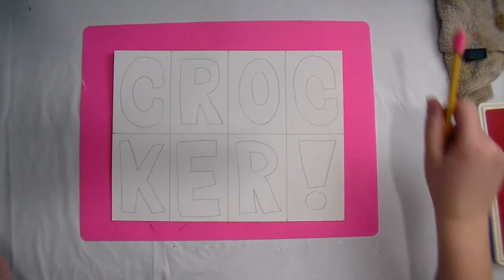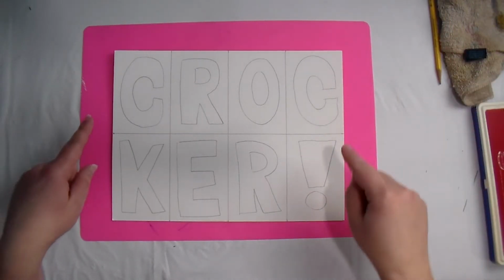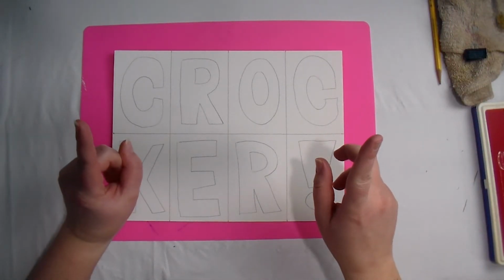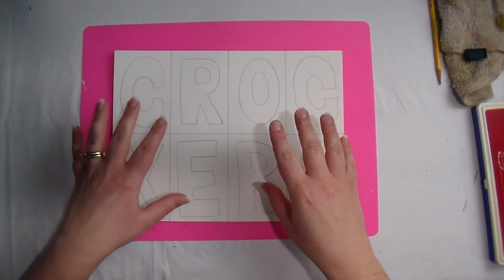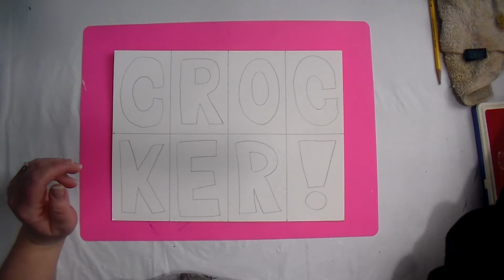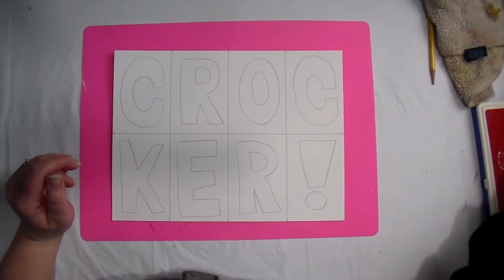Okay? Now, we are going to do Sharpie. But we're only going to do Sharpie on our letters. We're not going to do Sharpie on boxes because I just don't think we need to.